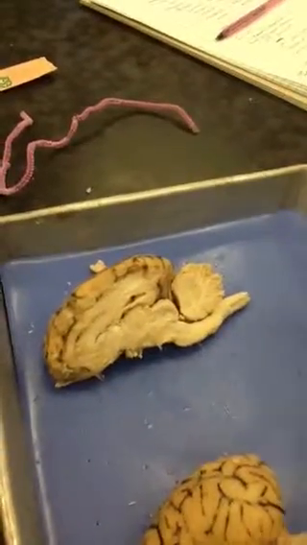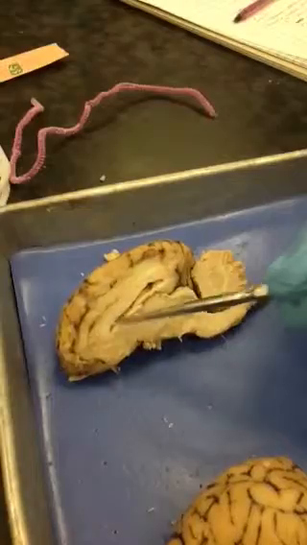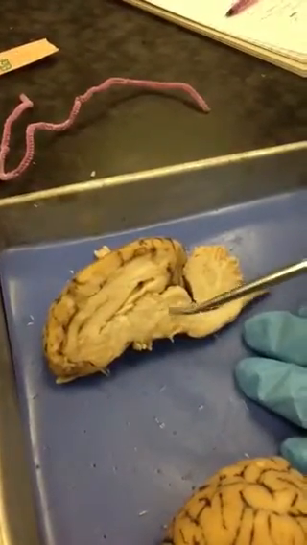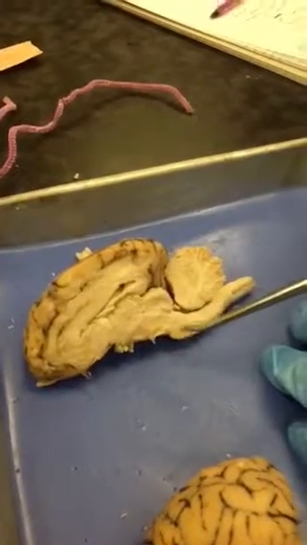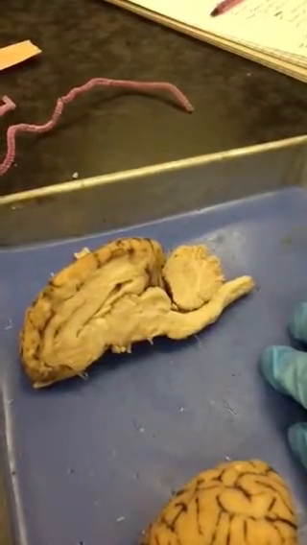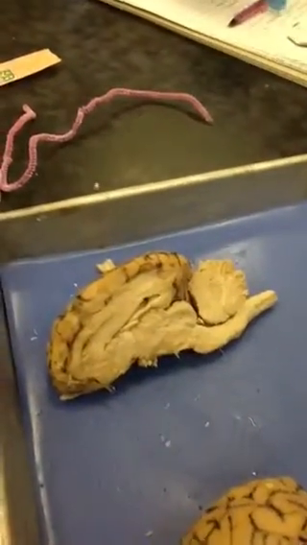This is the inside of the brain. Here we have the lateral ventricles, and then here it leads to the third ventricle, and then to the fourth ventricle, and then finally it goes to the central canal, which goes to the spinal cord. Okay, after that, what do you have next?